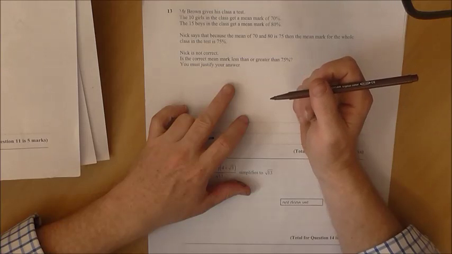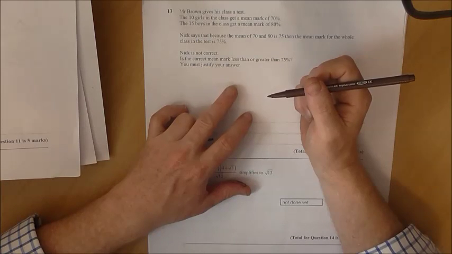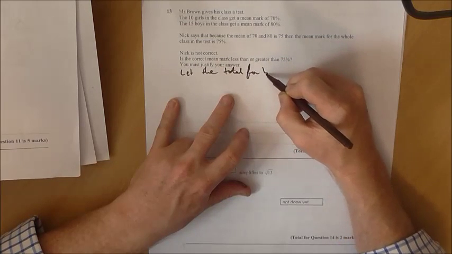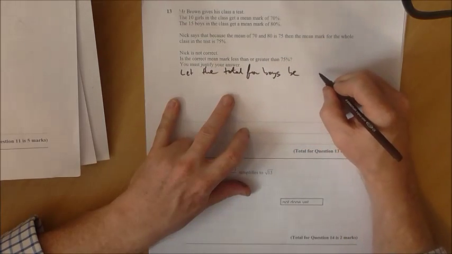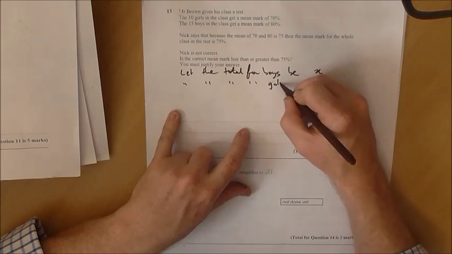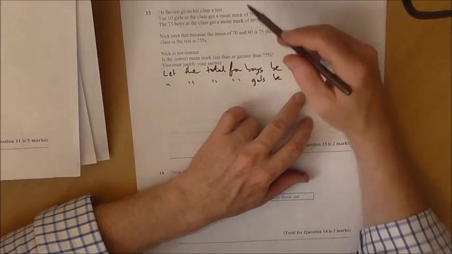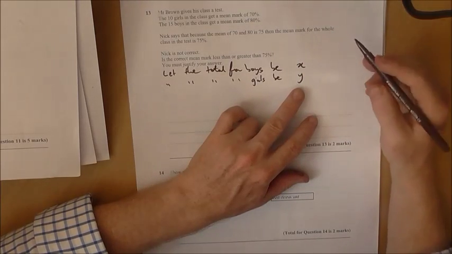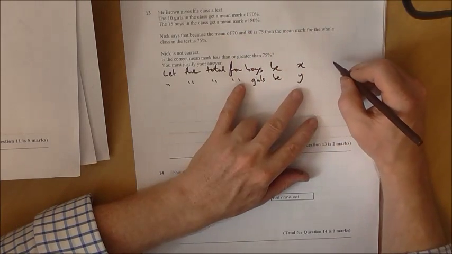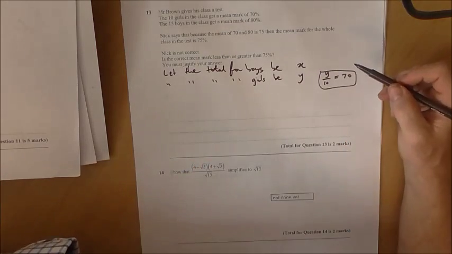So how do you work out a mean? You work out a total. So let the total for boys be X. Let the total for girls be Y. And now just form an equation. You've done means for years. It's the total divided by how many there are equals the answer. So I'll do the girls one for you. Y over 10 equals 70. So do that for the boys.